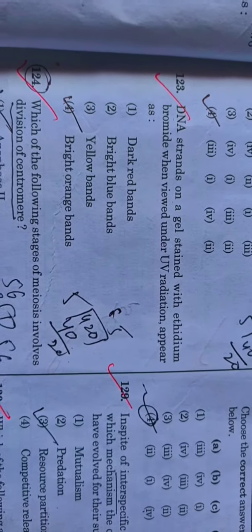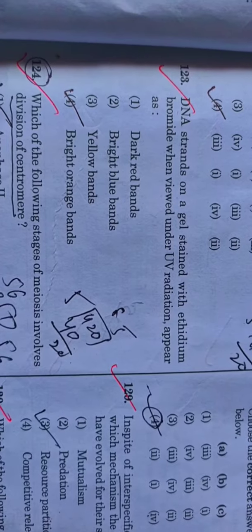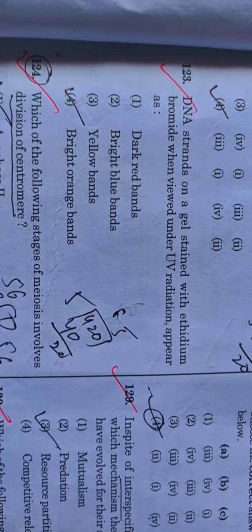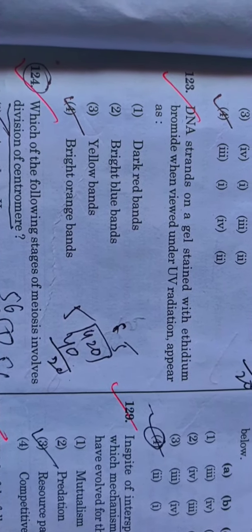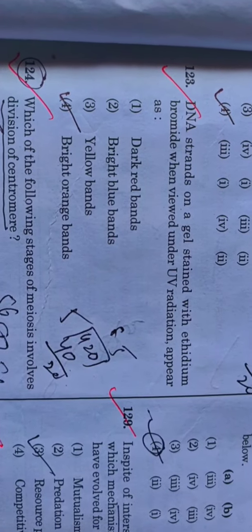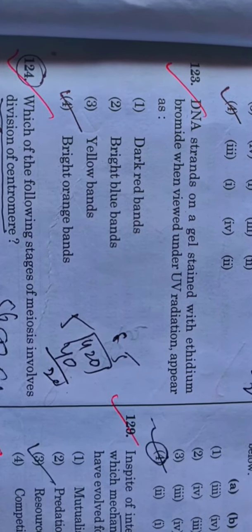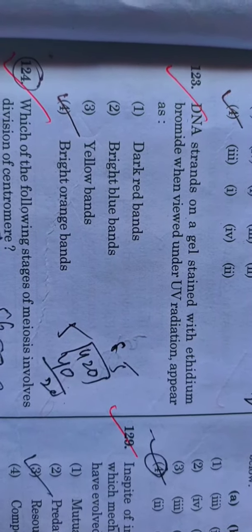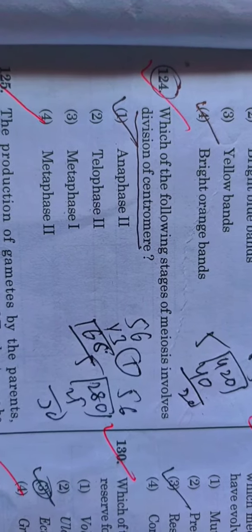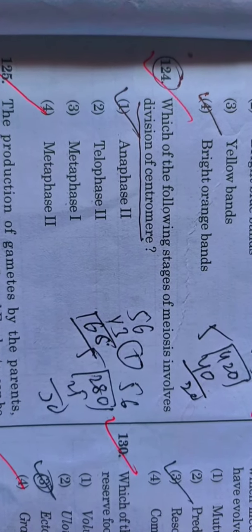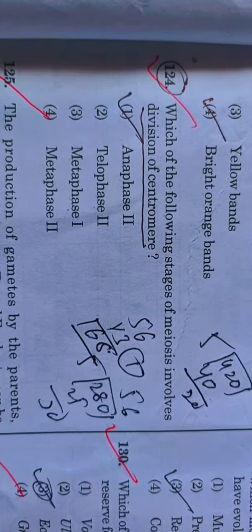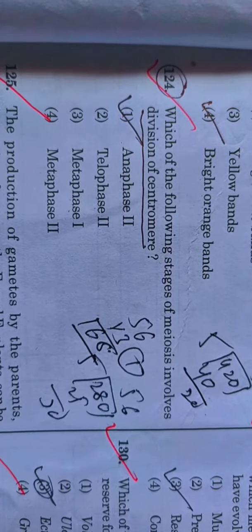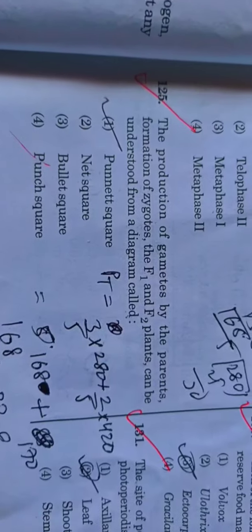Now question number 123. DNA strands on a gel stained with ethidium bromide when viewed under UV radiation appear... So the color is asked over here. So we observe orange bands, bright orange bands. That is option number 4 will be the correct answer. Which of the following stages of meiosis involves division of centromere? So centromere divides at anaphase 2. So option 1 is the correct answer.